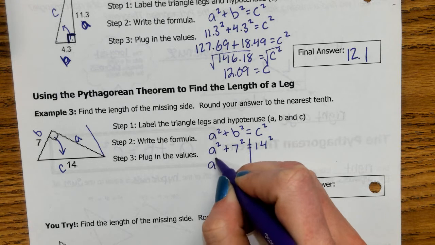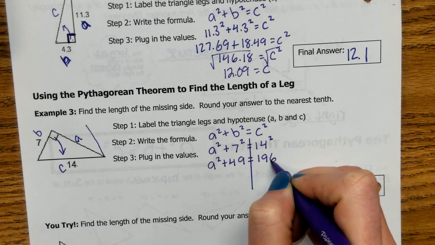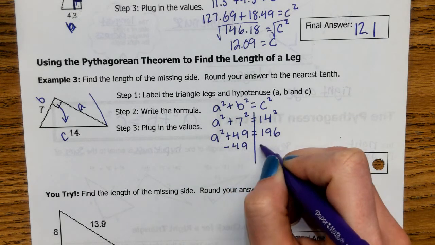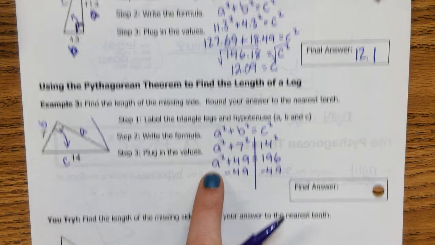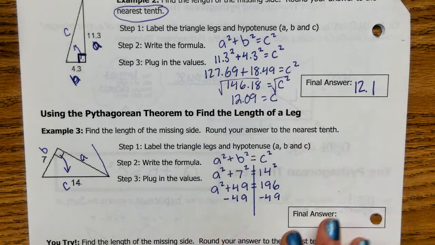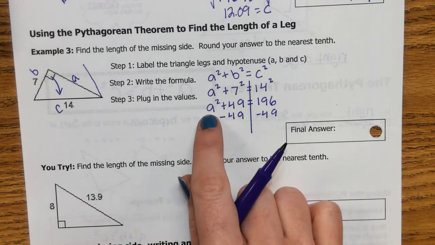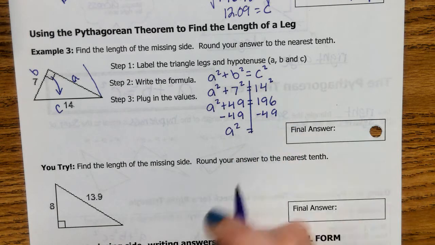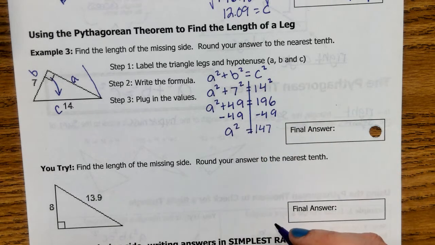All right. A squared plus 49 equals 196. You have to square everything first. Subtract 49 from both sides because we need A by itself. This one up here, both of our numbers were on the same side, so we add them up. This one, we have a variable and a number, so we need to subtract to get the variable by itself. A squared equals 147.